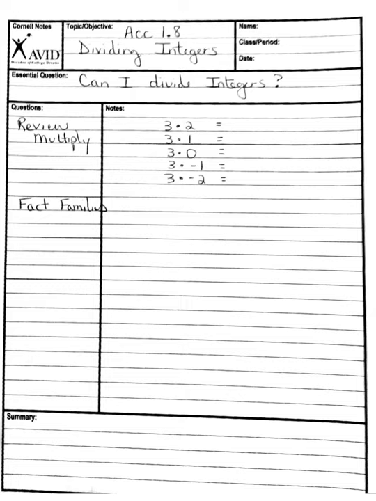We learned that when we multiply, and we have an example out to the side, 3 times 2, we get 6. It's a positive. 3 times 1, we get 3. 3 times 0 is 0. 3 times negative 1 is a negative 3. And 3 times negative 2 is a negative 6. So we learned that same signs mean it's going to be a positive answer, and different signs mean it is going to be a negative answer.